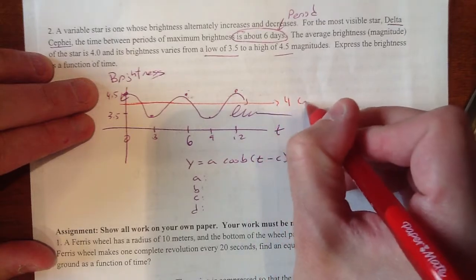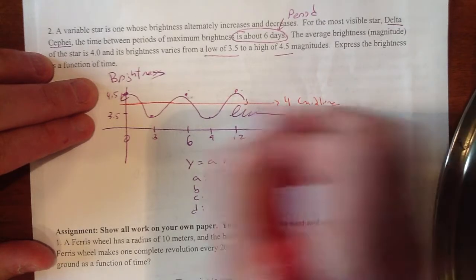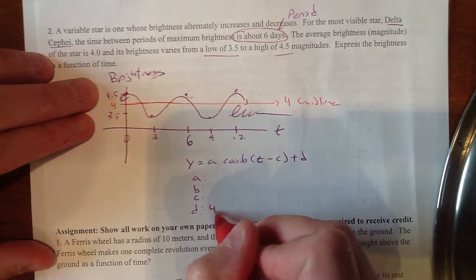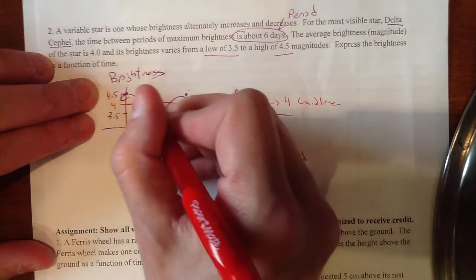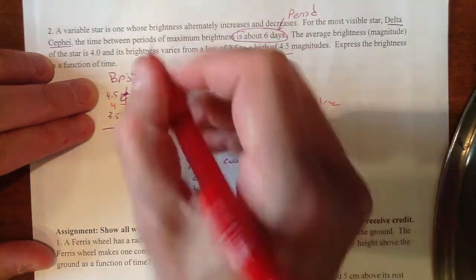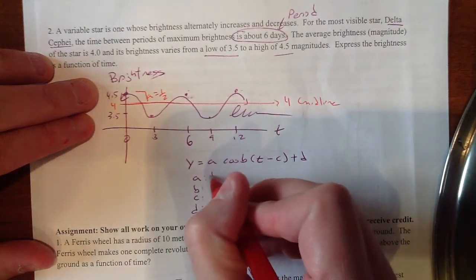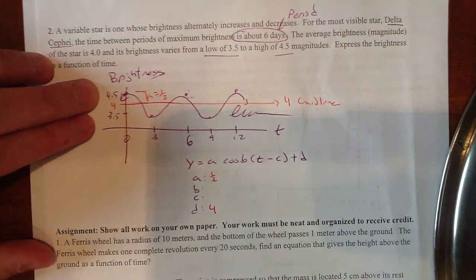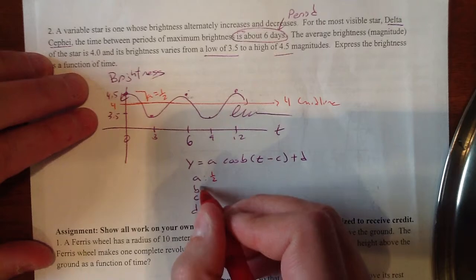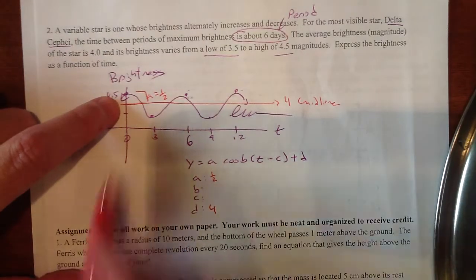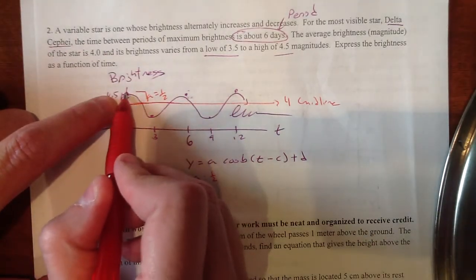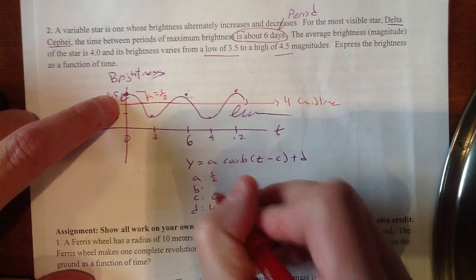At 4, there's our midline. So D is 4, but that also gives us our amplitude of 0.5, or a half. And we get B and C pretty easy. Now C is again going to be very easy to do. There's no distance between the y-axis and the peak, so C will stay at 0.